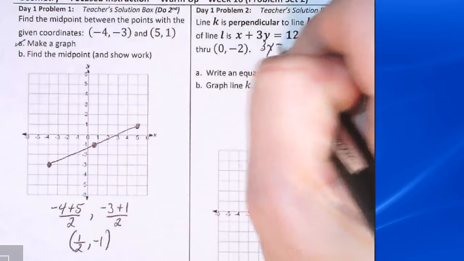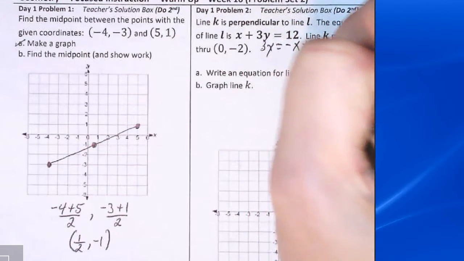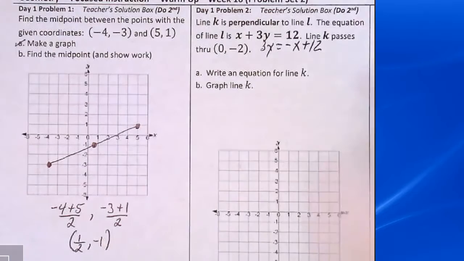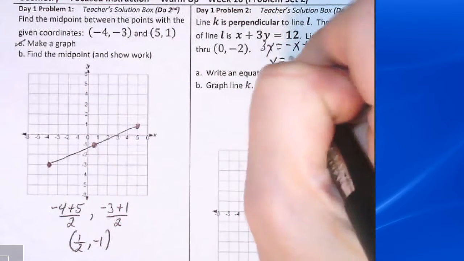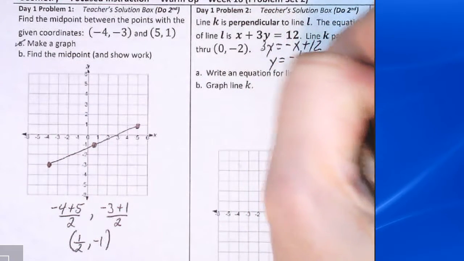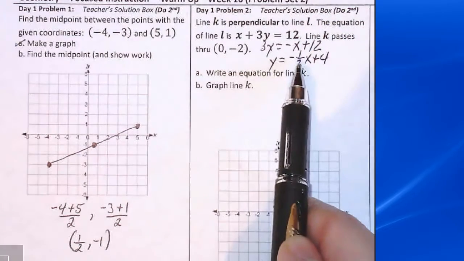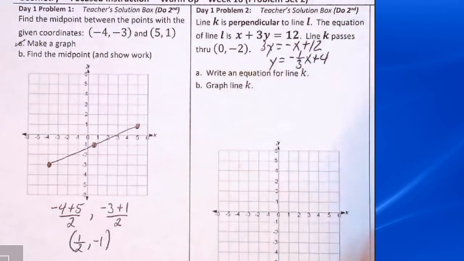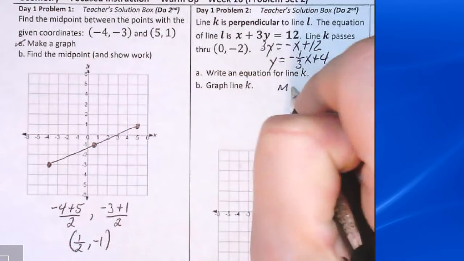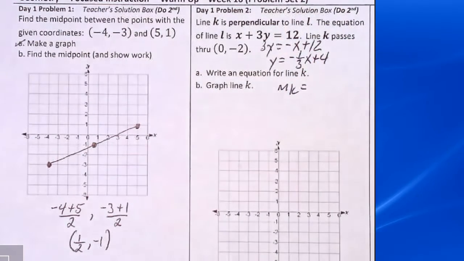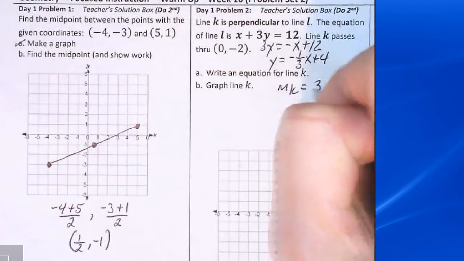First, subtract x, then divide by 3. Now we can see that the slope of line L is -1/3. Because K is perpendicular, it will be the opposite reciprocal of -1/3, which is 3.